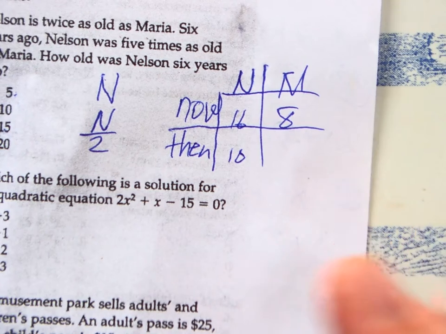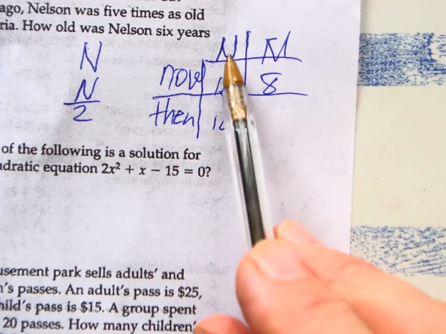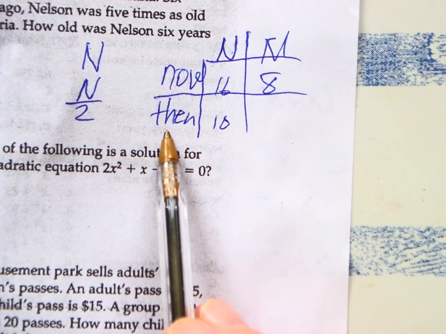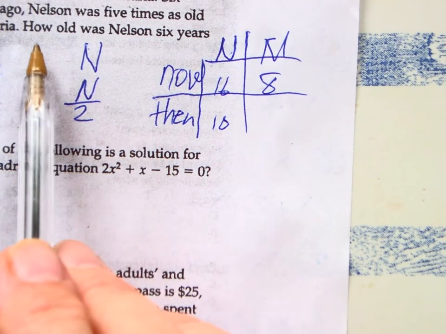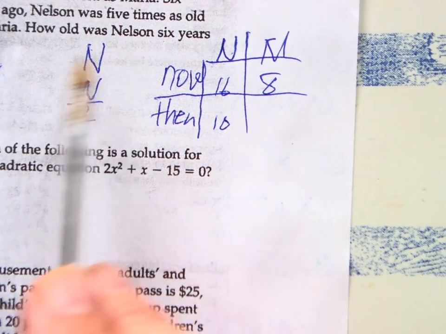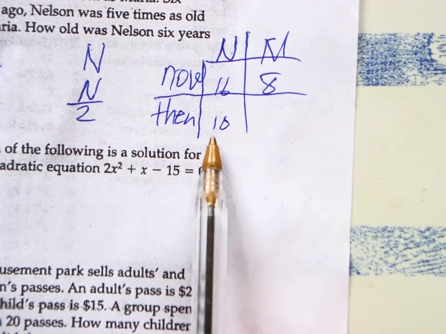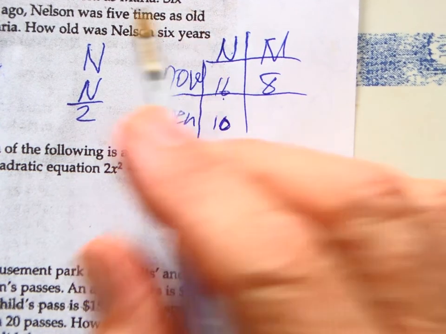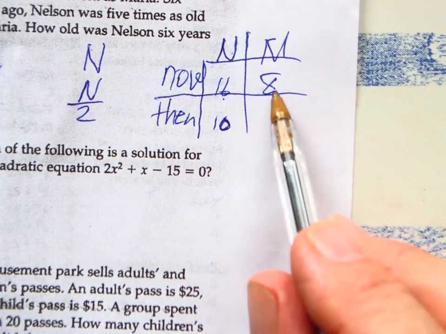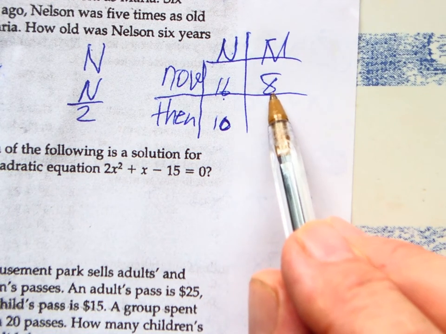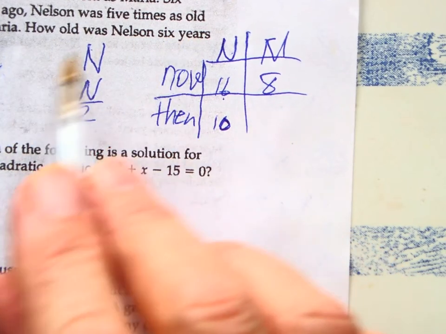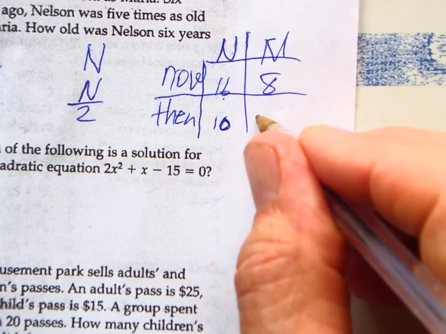You know what? I'm doing all this and you can't even see. What I did is I made a little chart here. Nelson and Maria. This is how old they are now, how old they were then, 6 years ago. So the question is, how old was Nelson 6 years ago? If we start with 10 6 years ago, that means he's 16 now. And he's twice as old as Maria. That means Maria must be 8 now, because Nelson's twice as old. How old was Maria 6 years ago? You take away 6. She's 2.